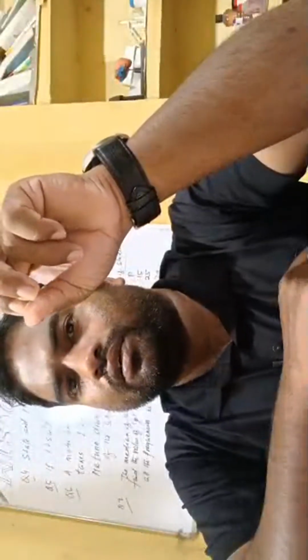If two forces in opposite direction act on an object, then the resultant force is equal to the difference of two forces. If two forces are applied in the same direction, then the resultant force will be the sum of two forces. If two equal and opposite forces act on a body, then the resultant force is zero.